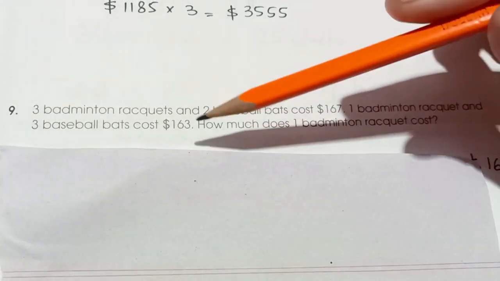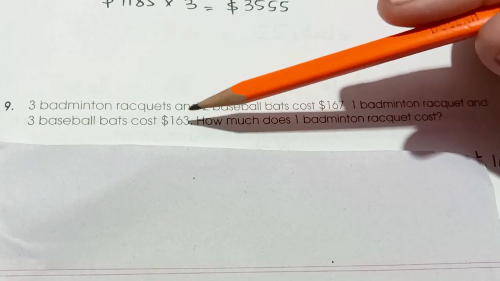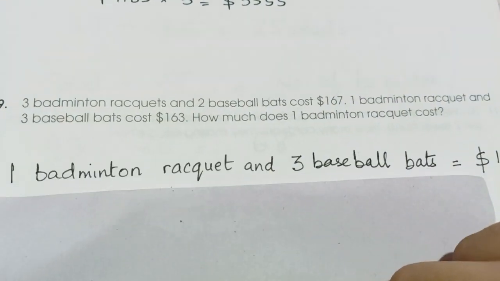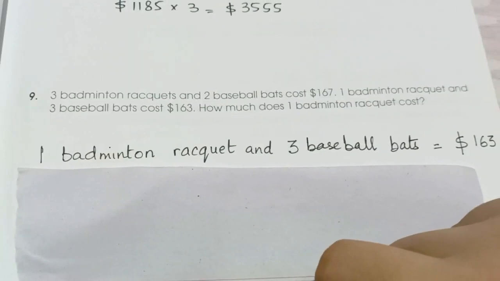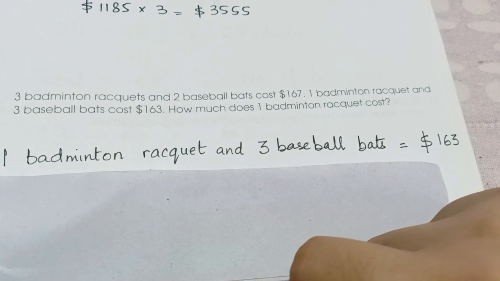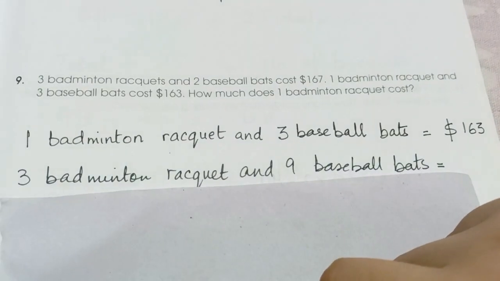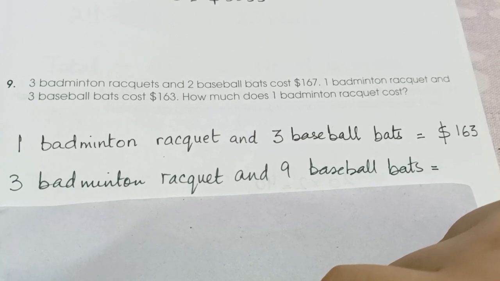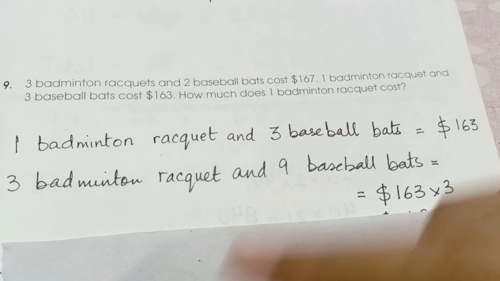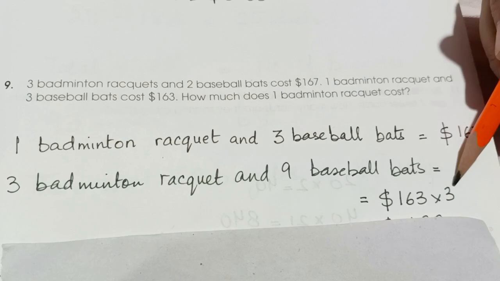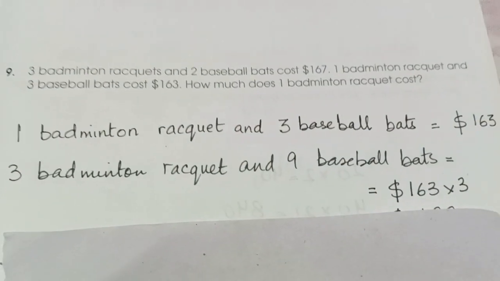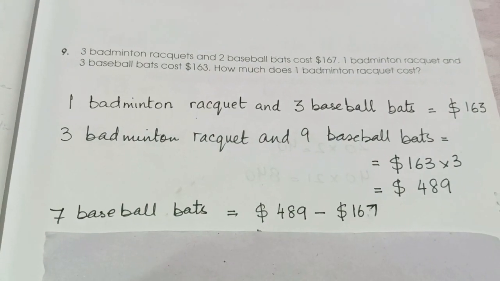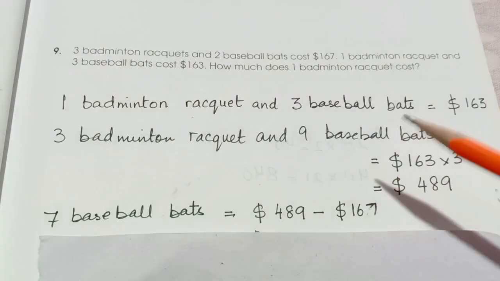1 badminton racket and 3 baseball bats cost $163. How much does 1 badminton racket cost? So here we have 1 badminton racket and 3 baseball bats, 163. 3 badminton rackets and 9 baseball bats, 163 multiplied by 3. So we have 489. Now we have to find 7 baseball bats.